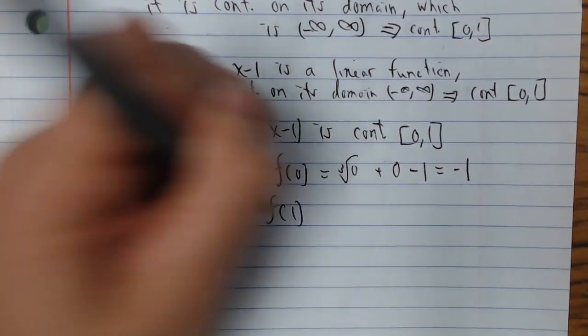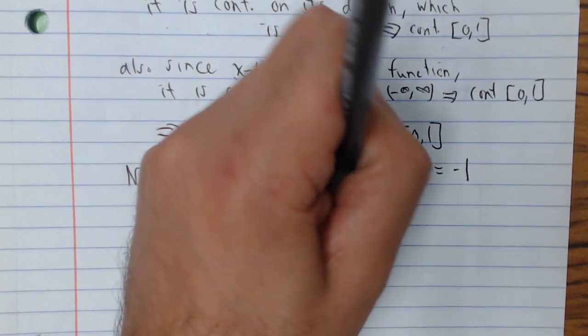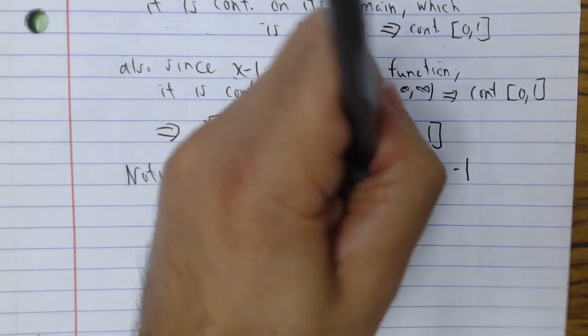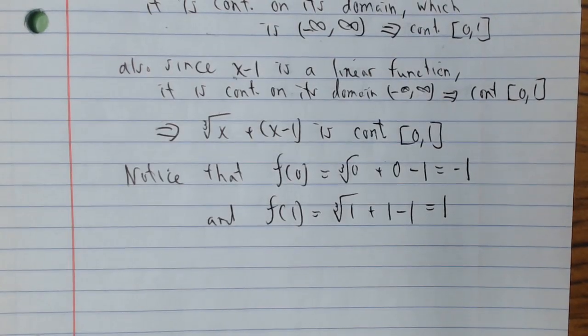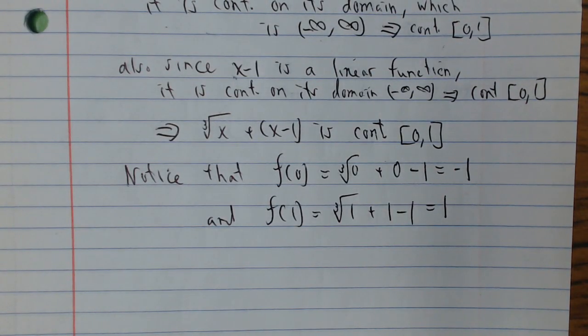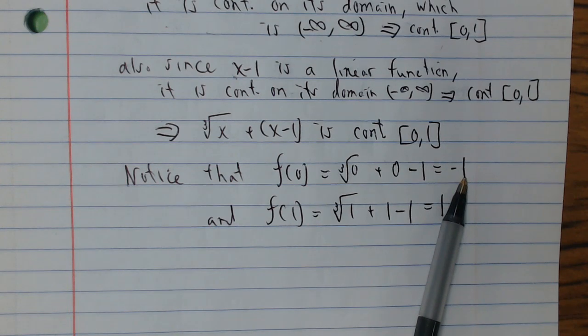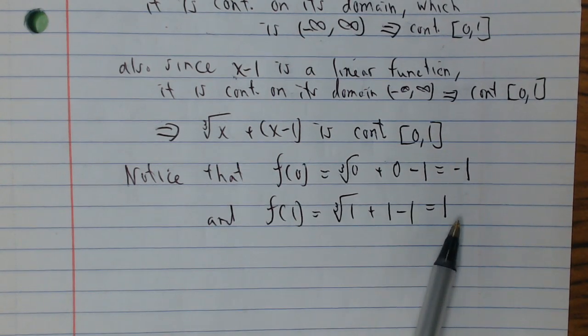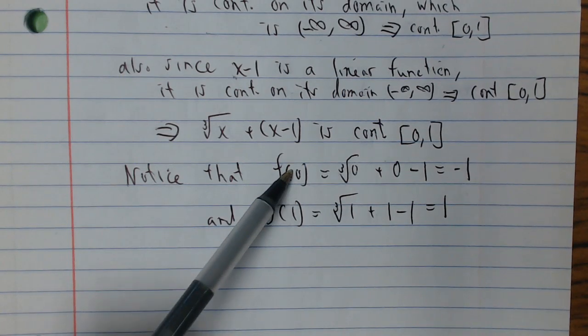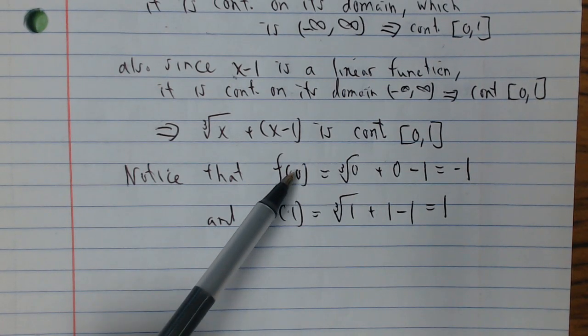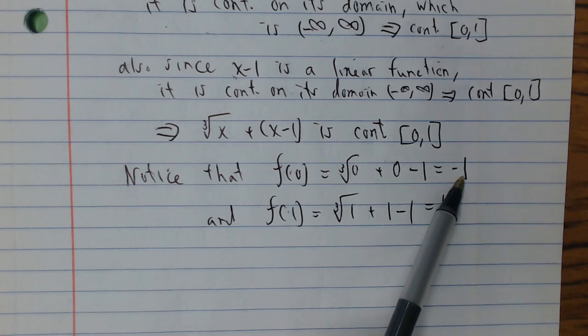f of 1 equals the cube root of 1 plus 1 minus 1, which equals 1. So what do I notice here? When x was 0, my y value was negative 1. When x was 1, my y value is 1. So what did you notice? When my x value changed from 0 to 1, my y value changed from negative 1 to 1.